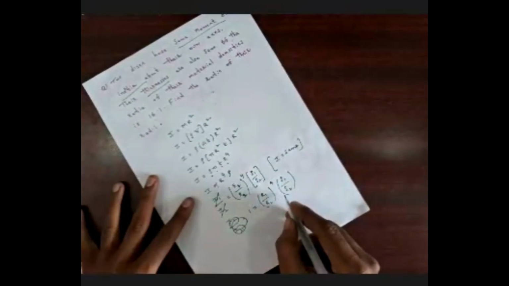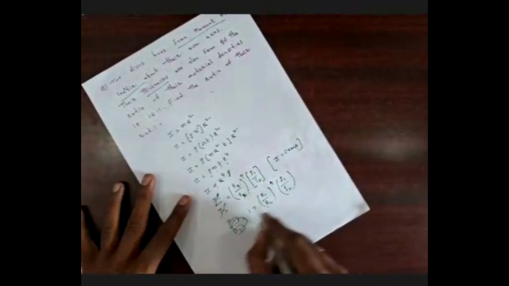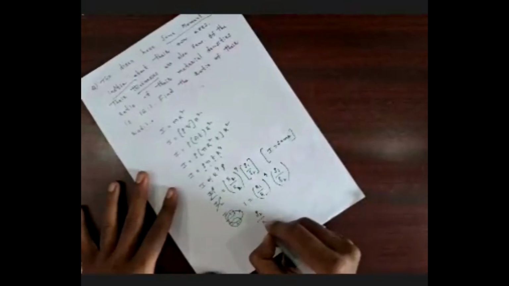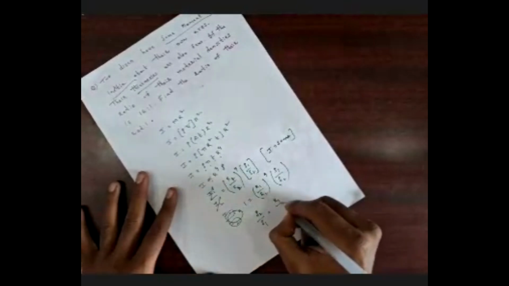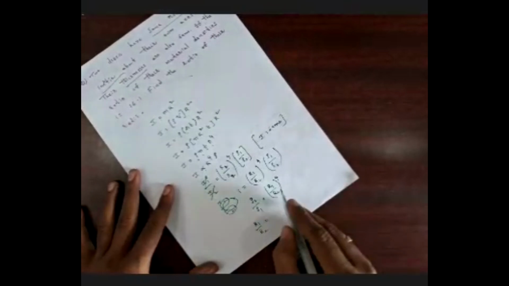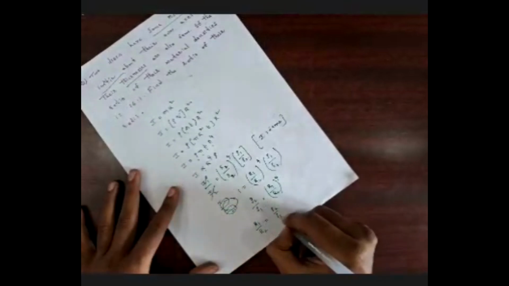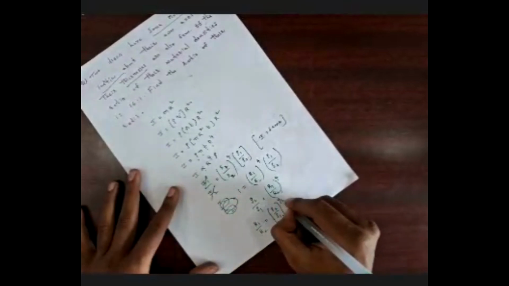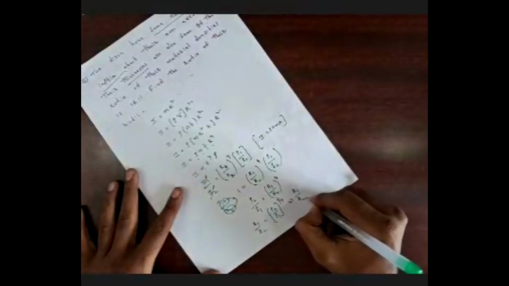I required R1 by R2. And that's why send this rho 1 by rho 2 this side. Cross multiplication. Rho 2 by rho 1 is equal to R1 by R2 whole to the power of 4. Then R1 by R2 is equal to rho 2 by rho 1 whole to the power of 1 by 4 if you take this side.